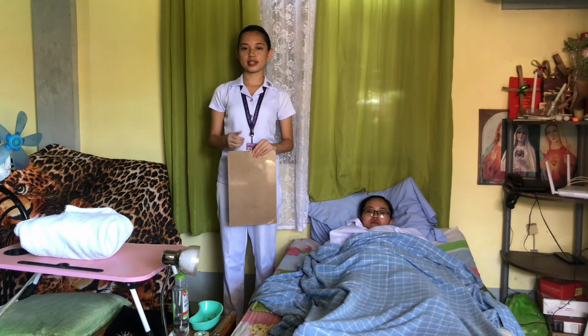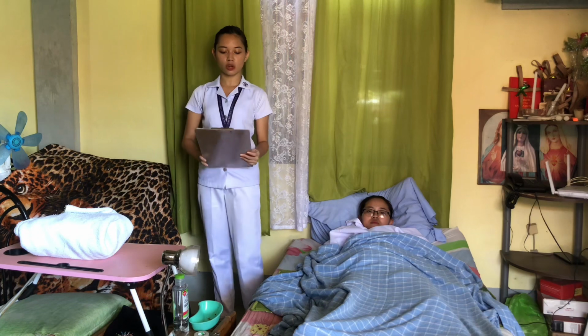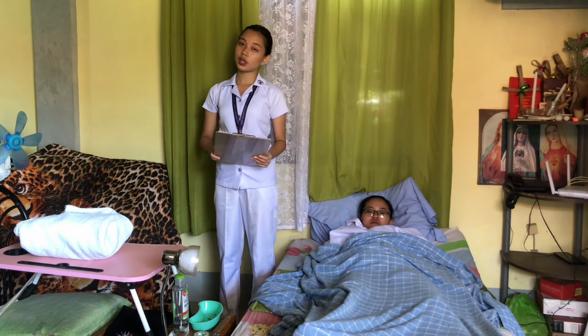Catheterization reduces the risk of infection and kidney damage by making sure that the bladder is empty, either continuously or at regular intervals. So prior to the conduction of the procedure, we have to check the doctor's order for catheterization. This is to ensure that we have the right patient and right procedure to be done.